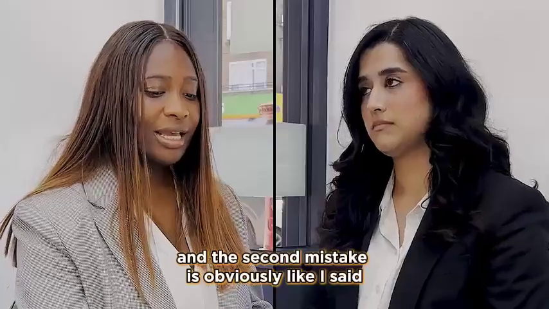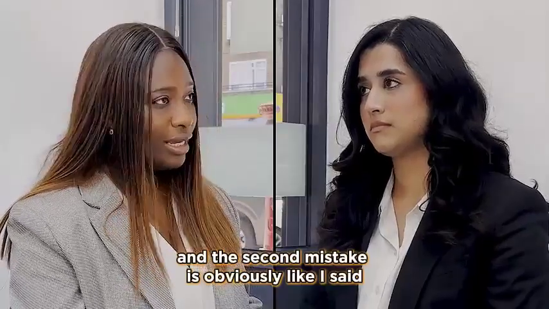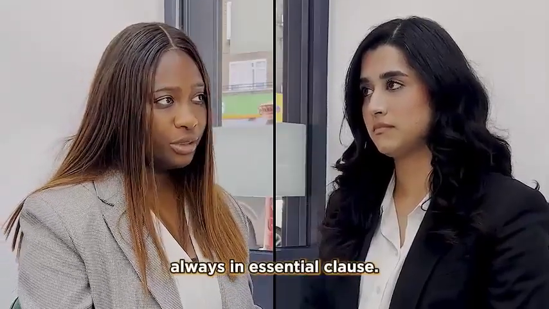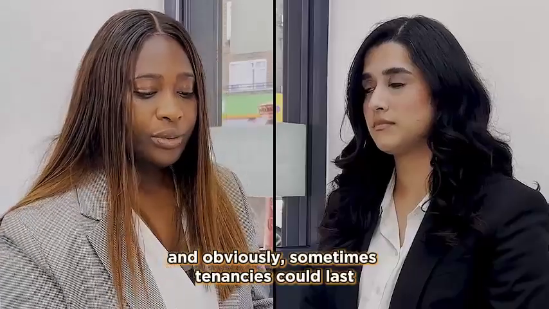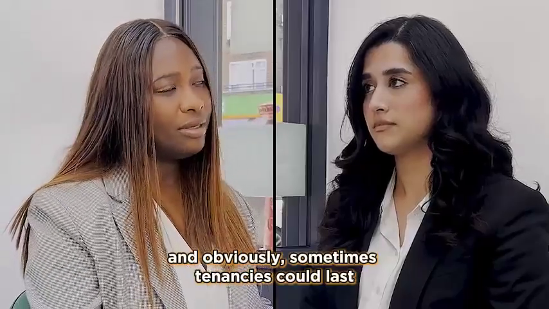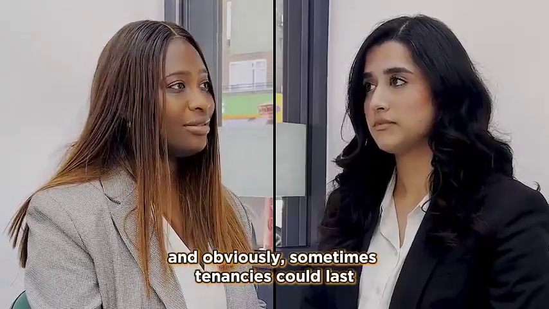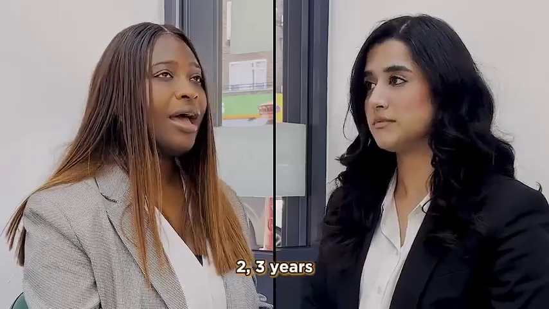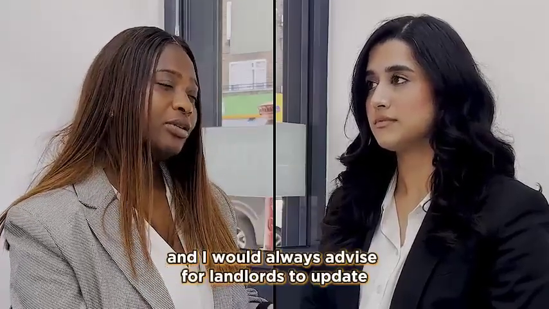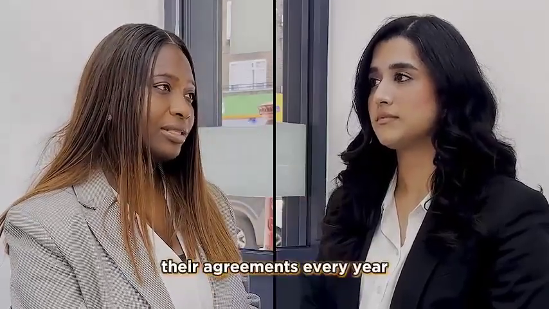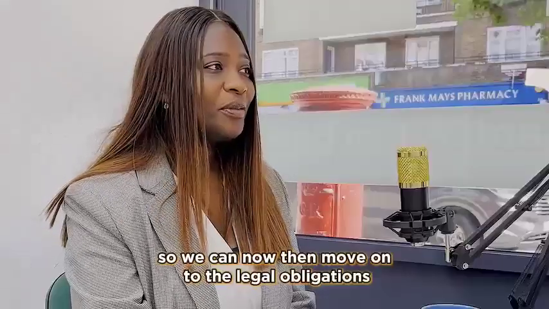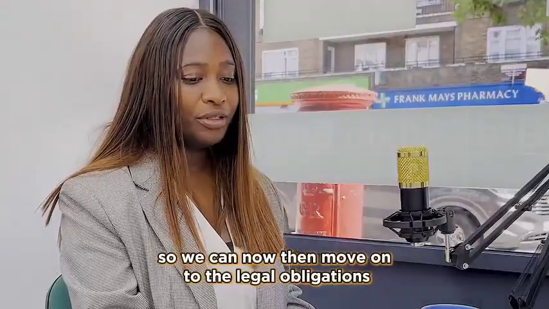The second mistake is omitting essential clauses. Sometimes tenancies could last 2-3 years, and I would always advise landlords to update their agreements every year. We can now move on to the legal obligations and rights of landlords.